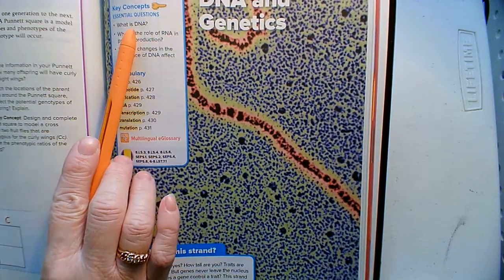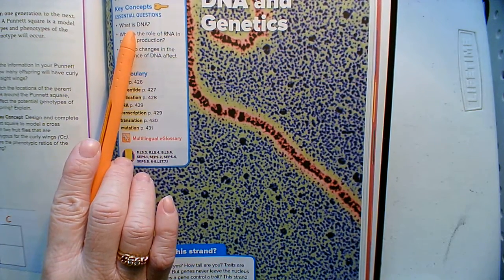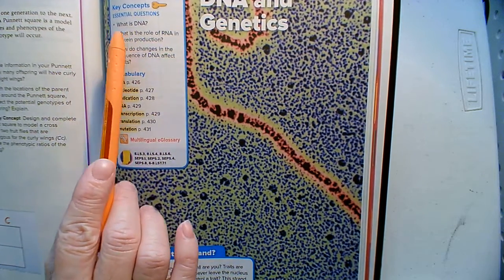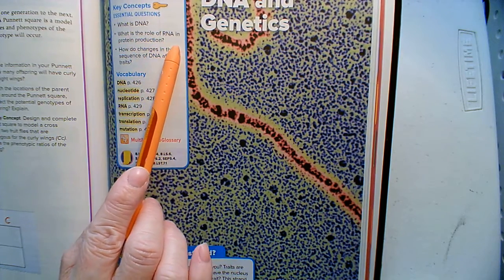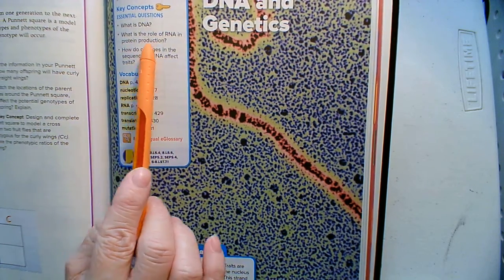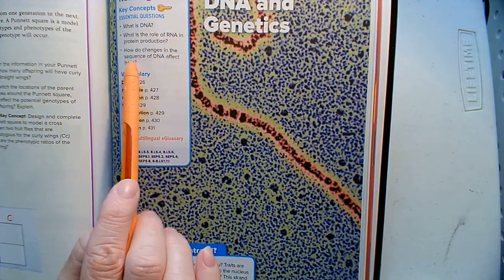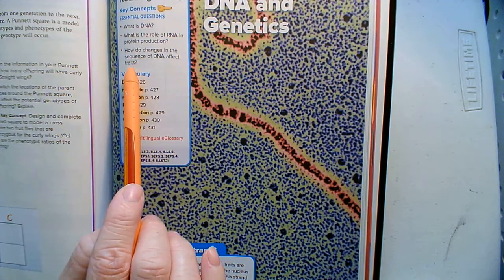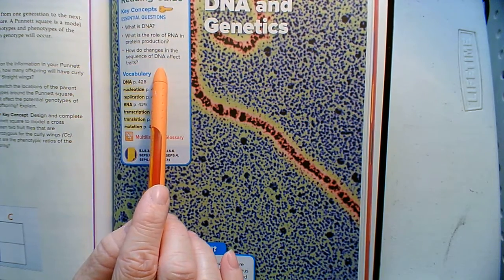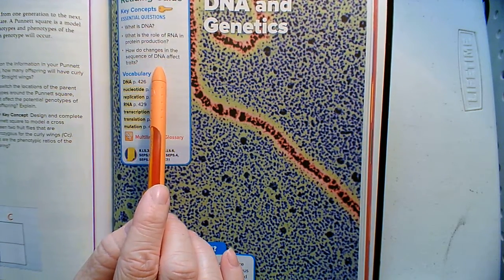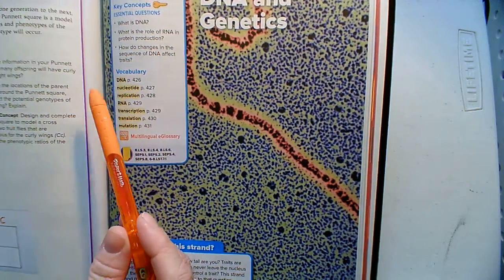So what is DNA? That is something that I think you watched a video on yesterday. I'm trying to think back to my lessons. If not, maybe today. Okay, so what is the role of RNA in protein production? We've seen DNA, but we haven't really talked about RNA. How do changes in the sequence of DNA affect traits? We're going to be talking about what the sequence of nucleotides in DNA does, like what is it coding for, and then how does that affect traits? It's all in this lesson.